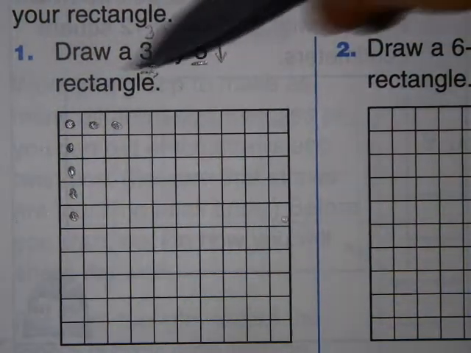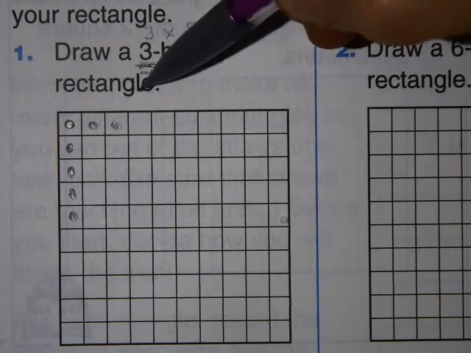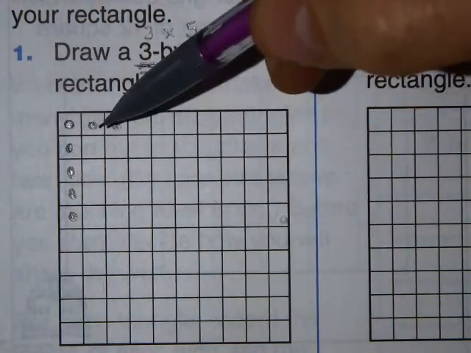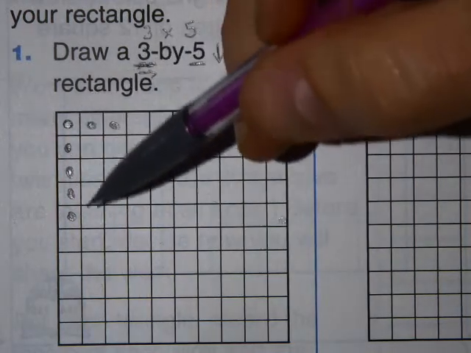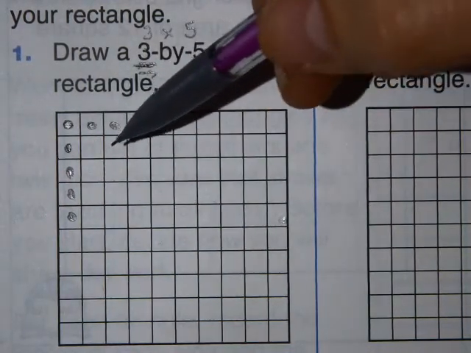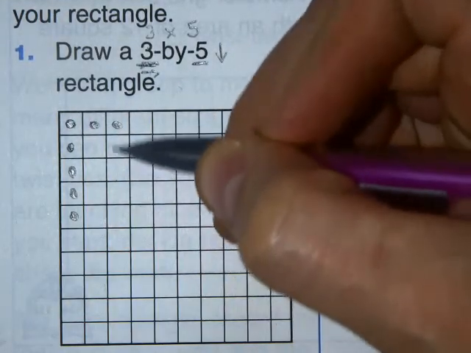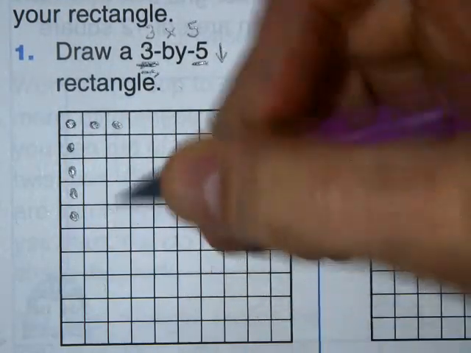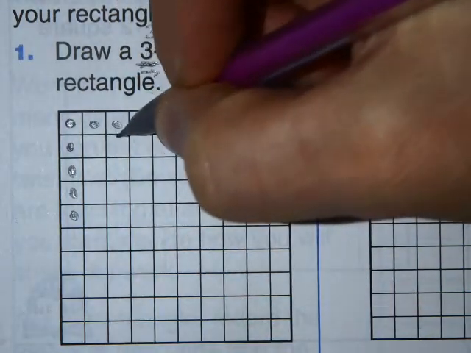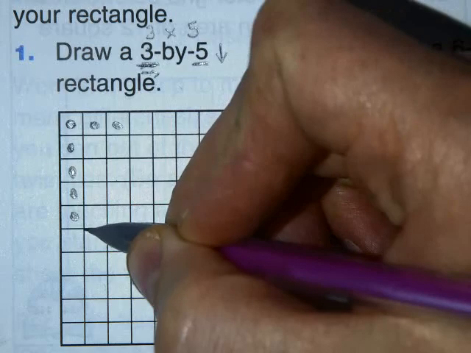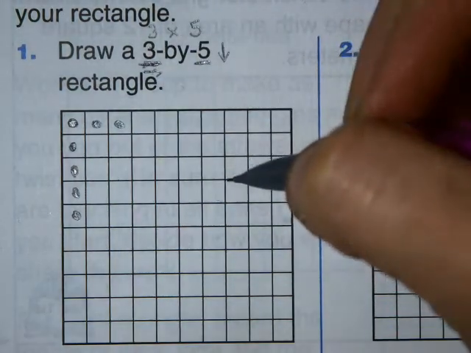Now this says I'm supposed to draw a 3 by 5 rectangle. Well, if I look at this shape, I know it's not a rectangle. It's an upside down L or a backward 7 or something. So I just have to make this into a rectangle. I have to draw the other side of the rectangle. And I can only do it either in 3 or in 5, because those are the only numbers I can work with.